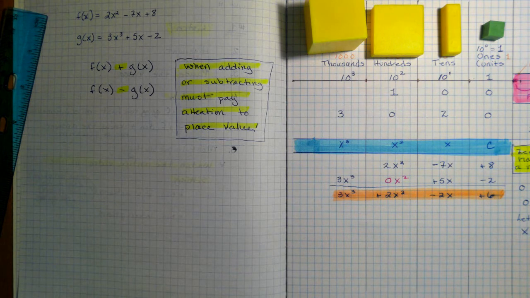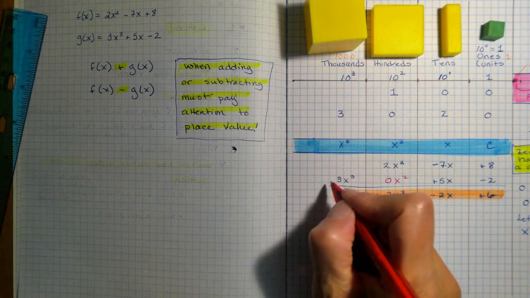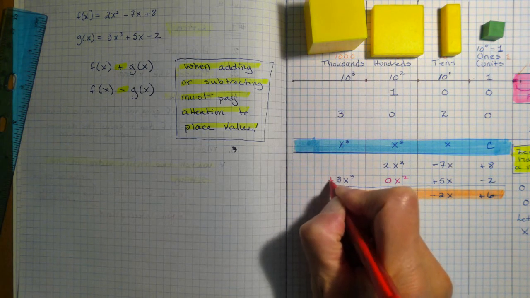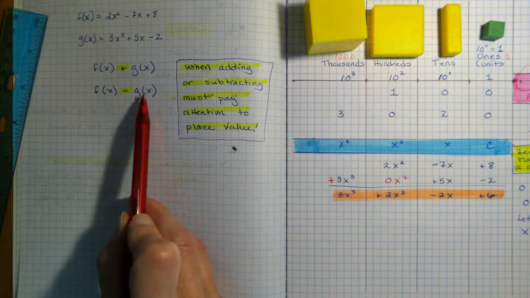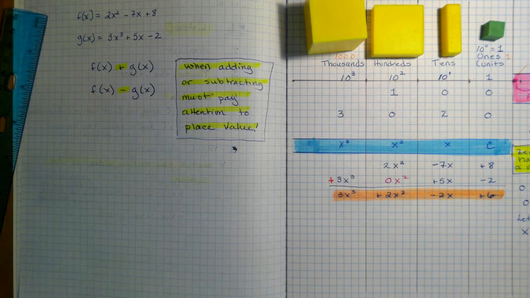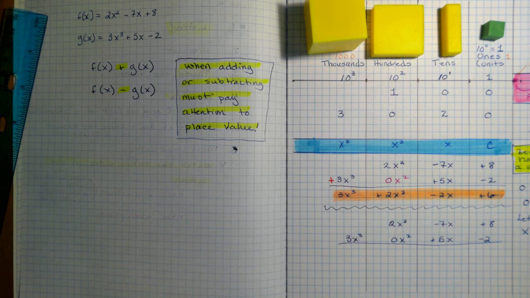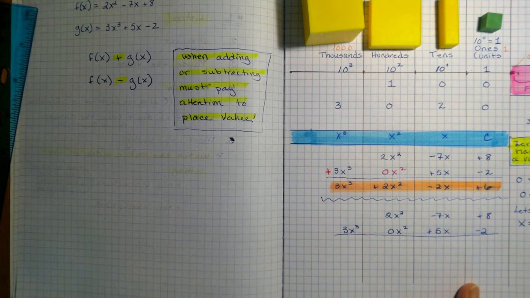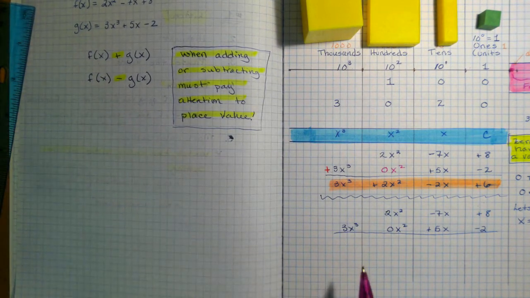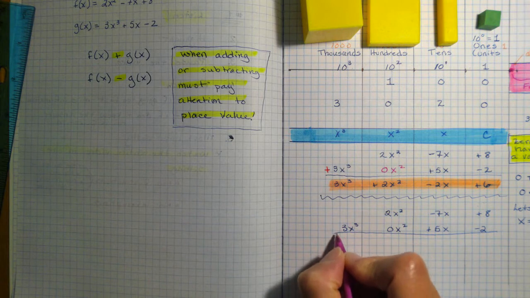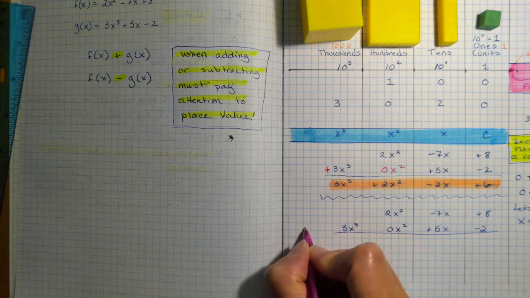Okay, now I'm going to put the addition sign here just to note that I'm adding. Now I'm going to do a second function. I'm going to do this one here. I am going to subtract, and you're going to see that I'm going to do it slightly differently. I wrote everything the same way I did before, but remember we're subtracting. I have to remember I'm subtracting, so I'll write this off here to the side.